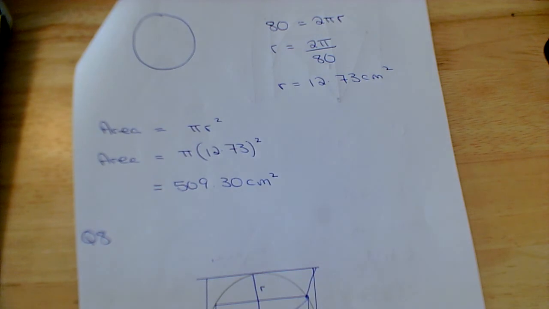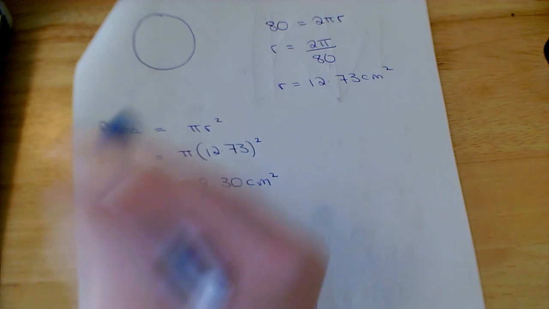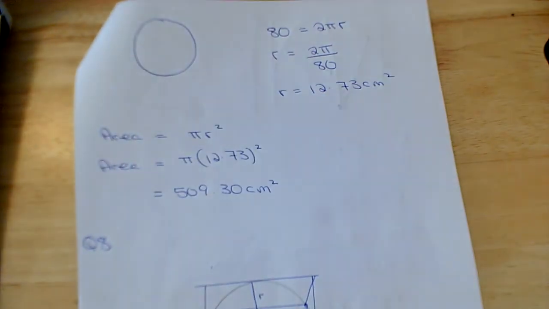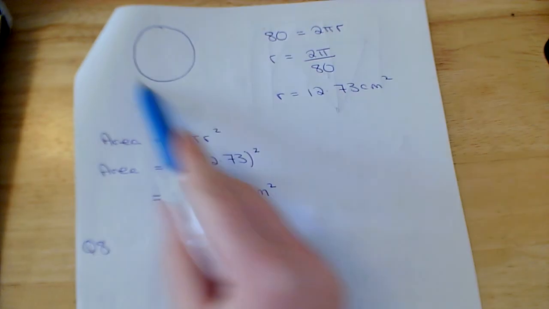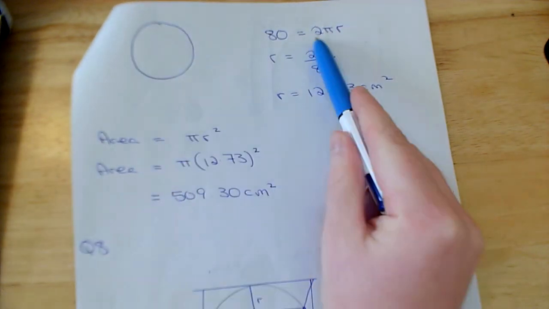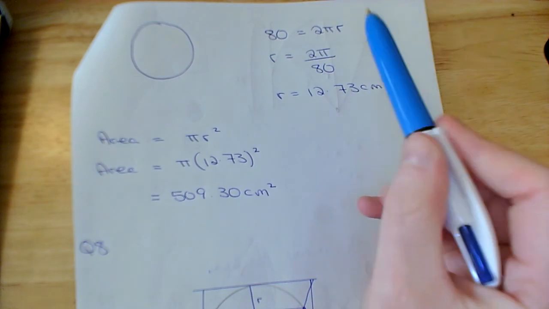For question 7, it tells me that a farmer has 80 metres of fencing to make a circular chicken coop. Find the radius and the area of the coop to a suitable degree of accuracy. Explain why the radius cannot be measured with complete accuracy. I just drew out a rough diagram here, as we weren't given one. It has to be a circular fence, and I'm told that he has 80 metres of fencing. Because I'm dealing with the perimeter, my formula is 2 pi r.